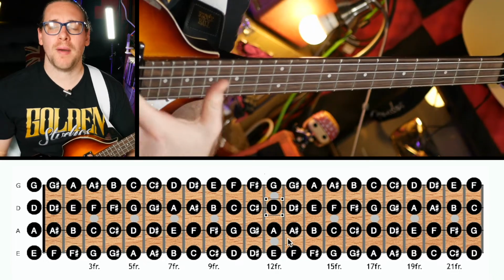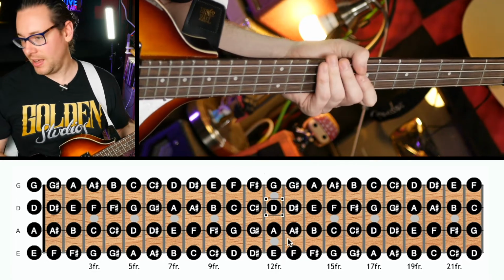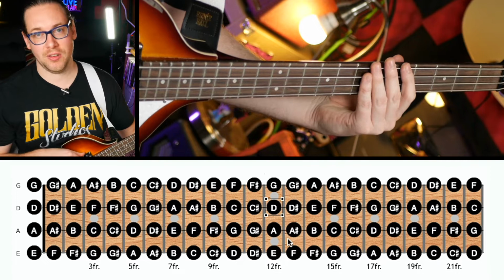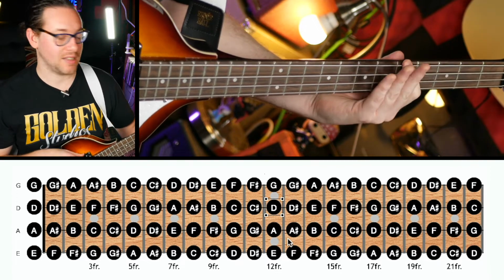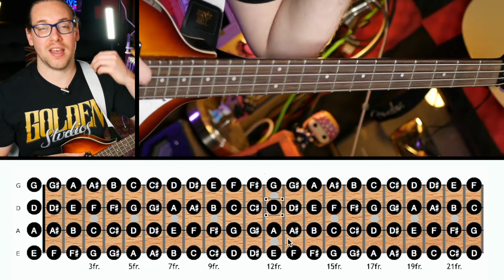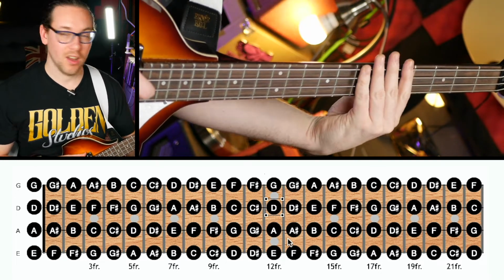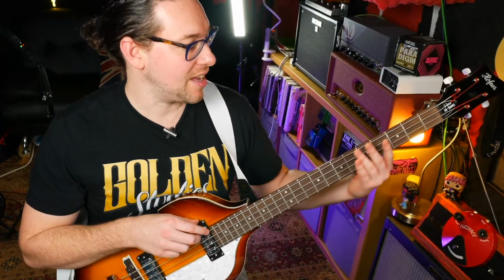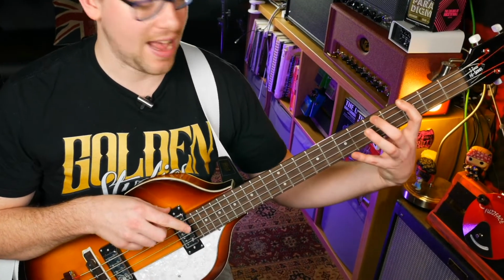Now, the great thing about guitar and bass is, as I was saying earlier, you have the same notes in different places, they're the same frequency. This allows us to play scales and chords and arpeggios across strings. For example, we don't have to play a G major scale on one string like this, or you can.